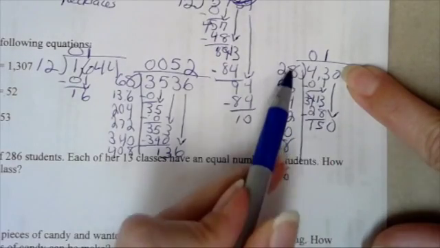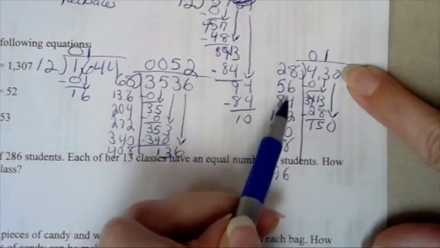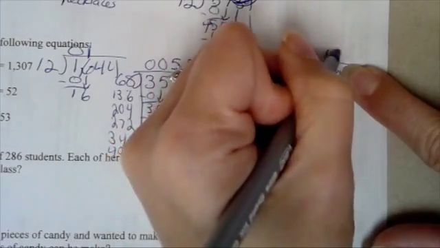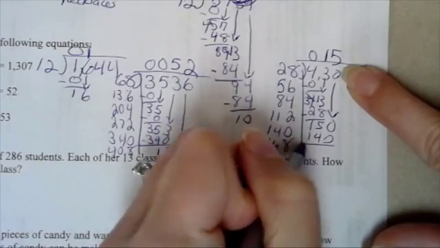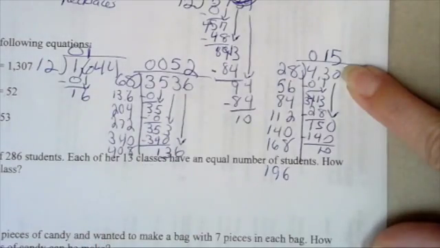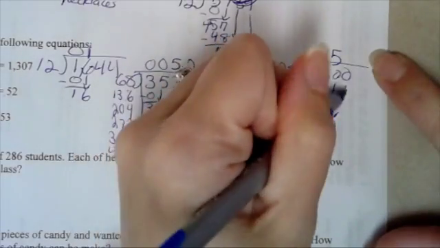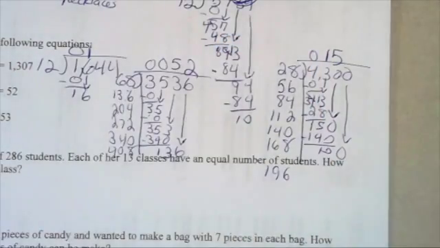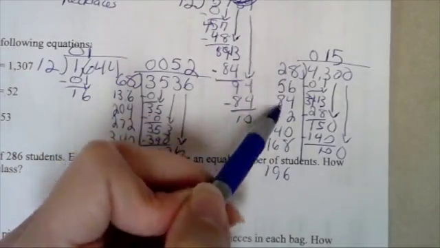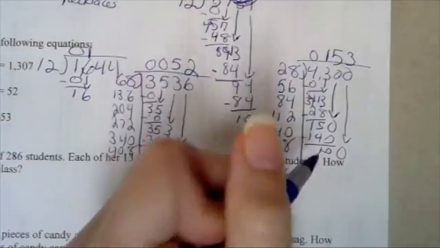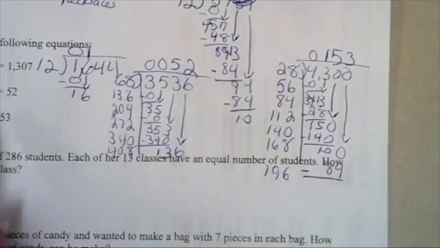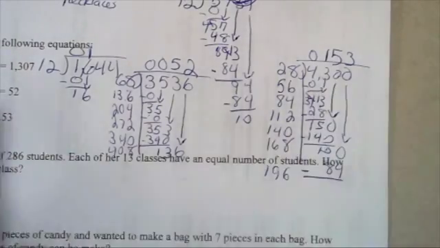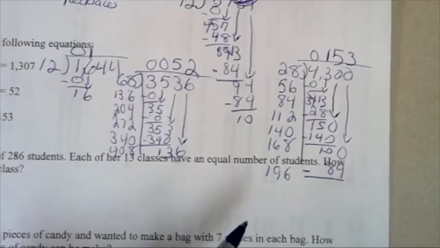150 divided by 28. 1, 2, 3, 4, 5. 5 times 28 is 140. Subtract and get 10. Bring down my next 0. 100 divided by 28 is 1, 2, 3. 3 times 28 is 84. Now, some of you might be going, yeah, that's true. I got 153. Okay, yes, you did get 153.